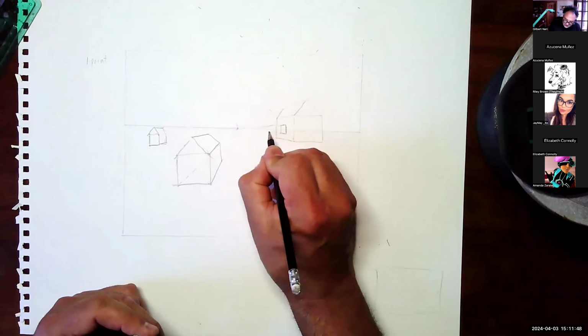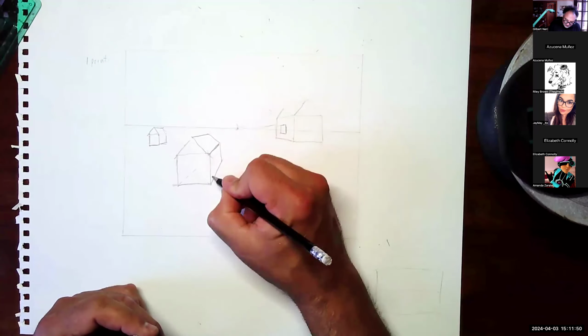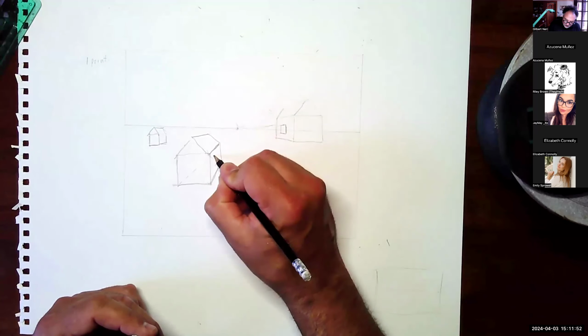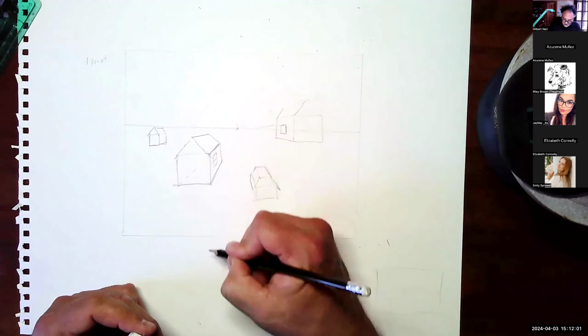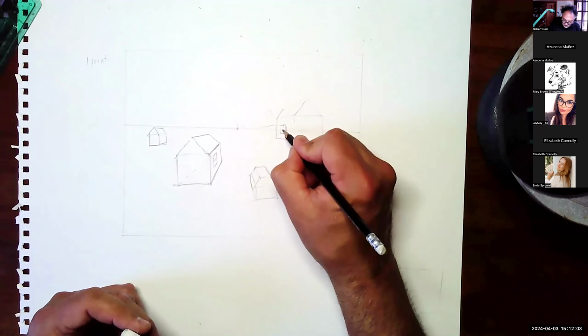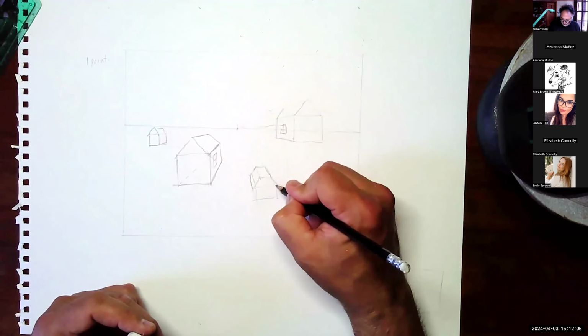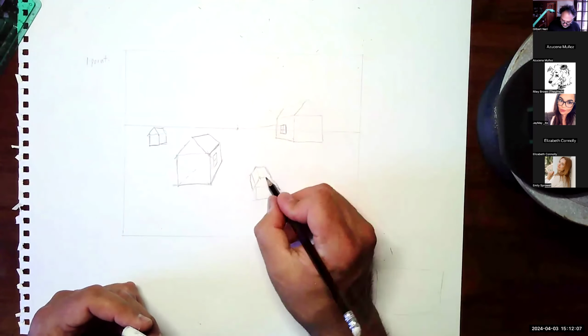Once I have these lines established, I can just put a window in, and I can make a parallel line there, make a parallel line here, and parallel to this and to this, and then I have a nice window. Same here, right? Now this one right here, we're getting more of a bird's eye view of the chimney.